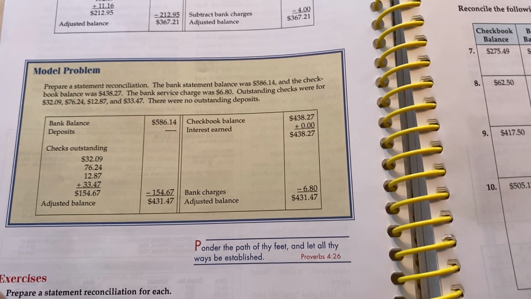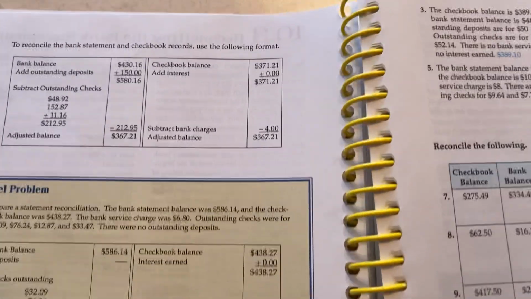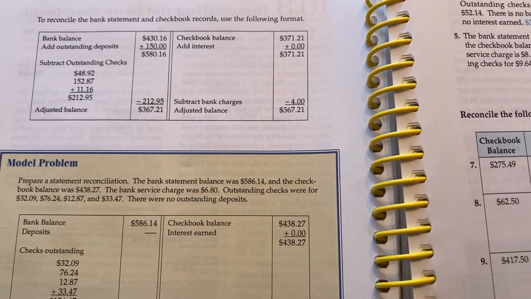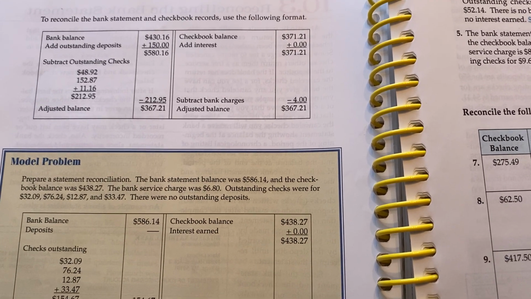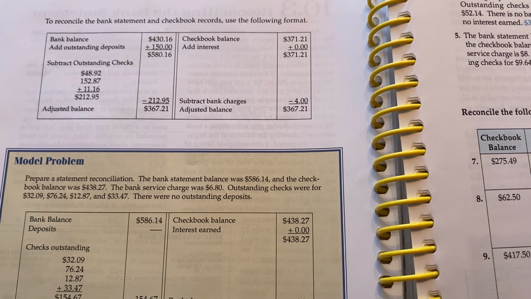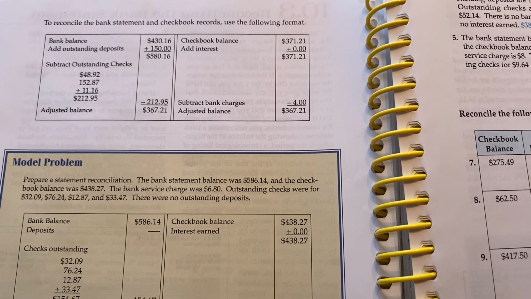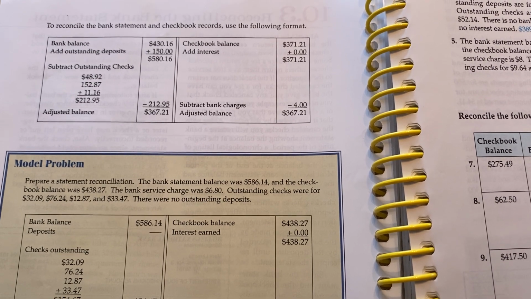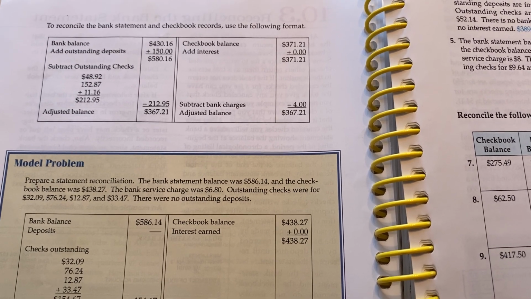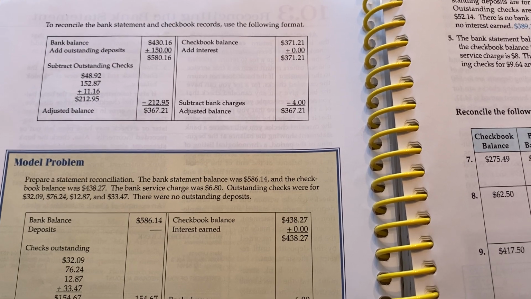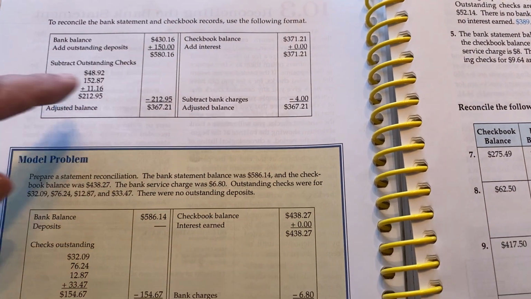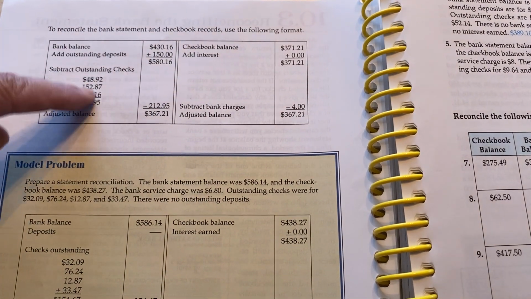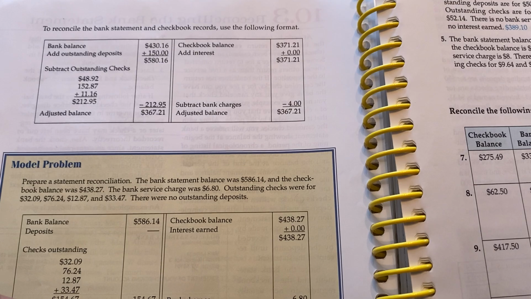So here's a model there. Up here it says your bank balance. The bank balance says you have $430.16, but you have outstanding checks of $150 that add up to $150. And so that means that your bank balance is going to be higher, or you have outstanding deposits, so your bank balance is going to be higher. Now you subtract your outstanding checks here, and then you find the balance.